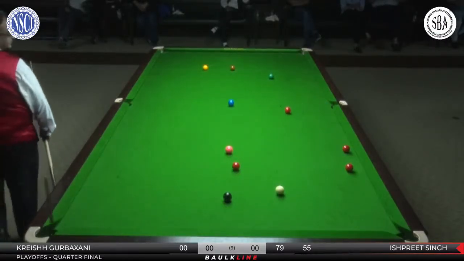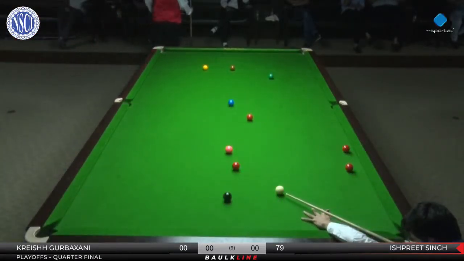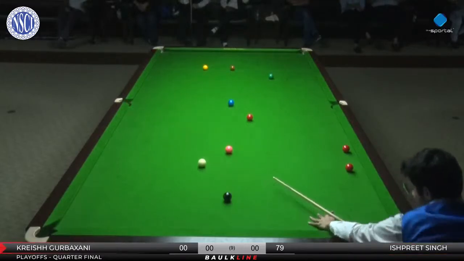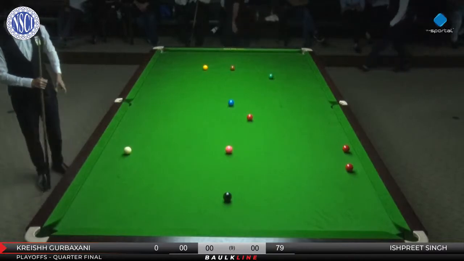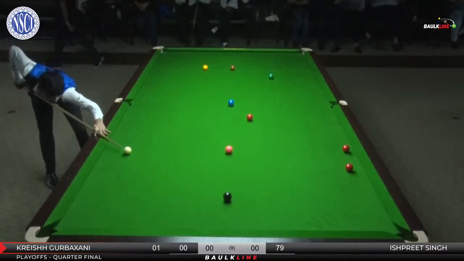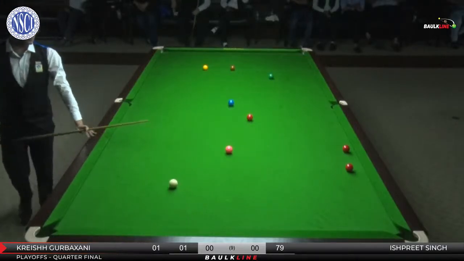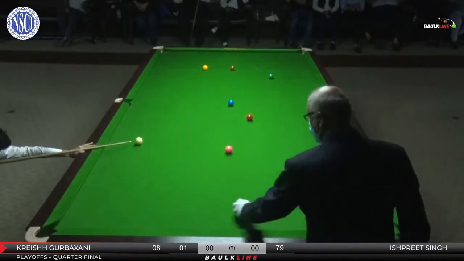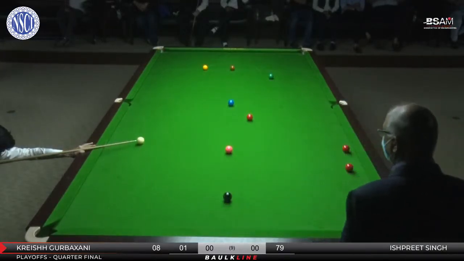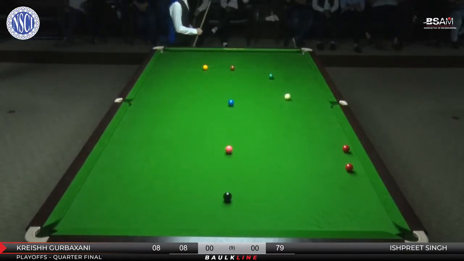Ishpreet, 55. Not sure if that was the commentator's curse, but we've got Kreishh now on the table, an extremely fluent and fast player. He is popularly known as the speedster. He wastes no time, and his concentration levels and his cue prowess are just fantastic to watch.